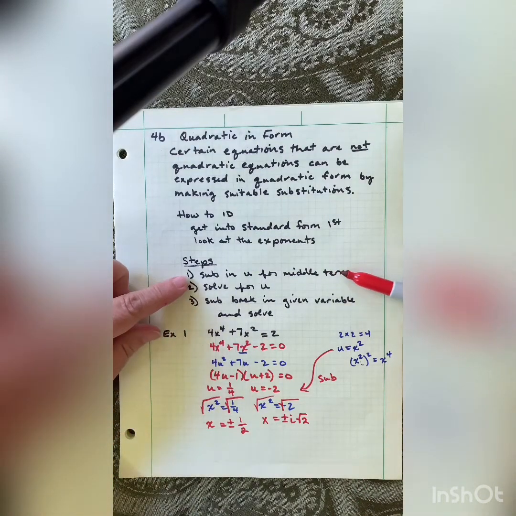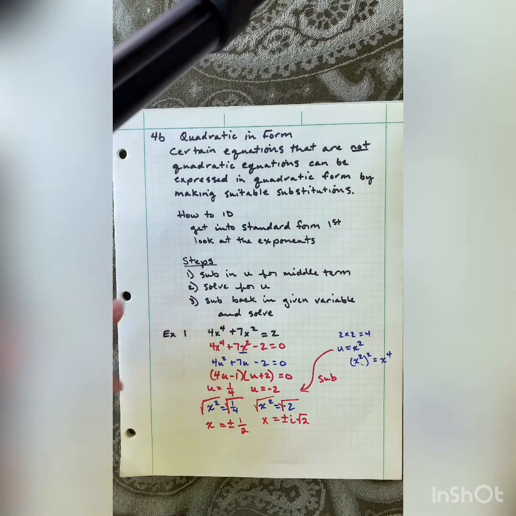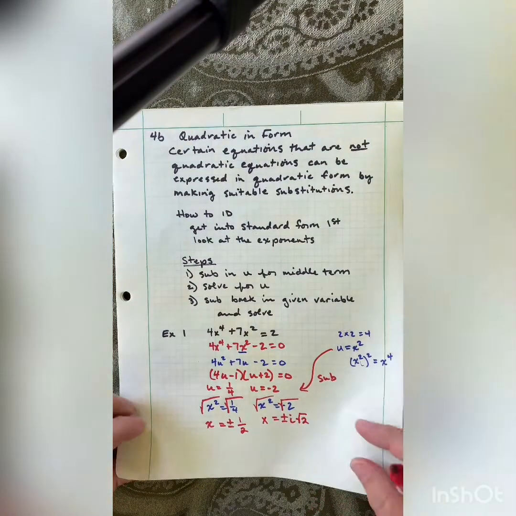So that's what we're going to do. We're going to substitute in u for that middle term. We're going to solve it for u, and then we're going to go back and substitute the x back in and solve for x.